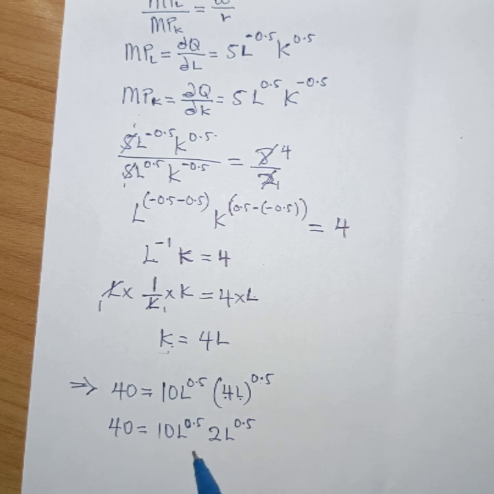Now here too, the rule of indices will apply. So we say that when all the bases are the same, where we have these coefficients, you multiply them, maintain the same base, then you add the exponents. So it's going to be 40 equals what? So 2 times 10 gives us what? 20, right? Then we maintain one of the variables, which is L. Then we add the exponents.